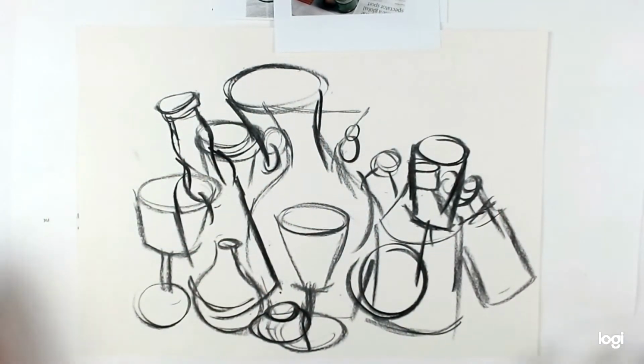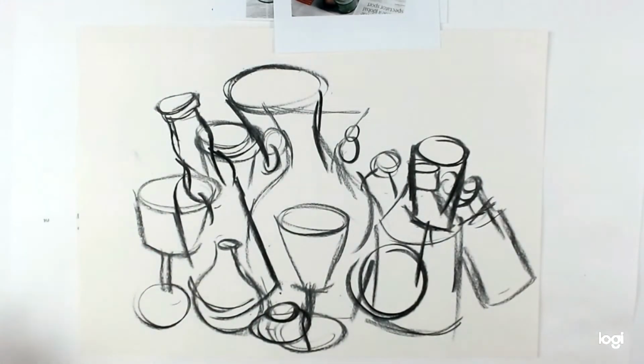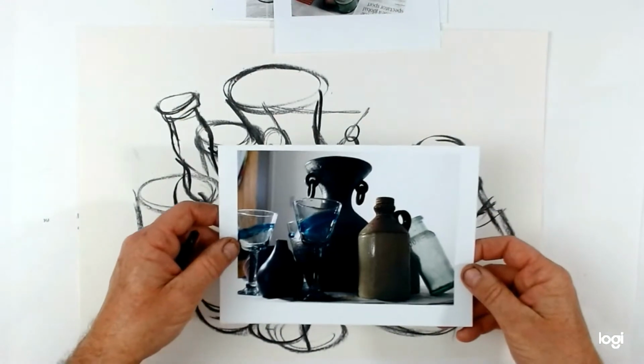As you can see, very quickly you start to get something that's quite jumbled. And now I'm going to work from this one.